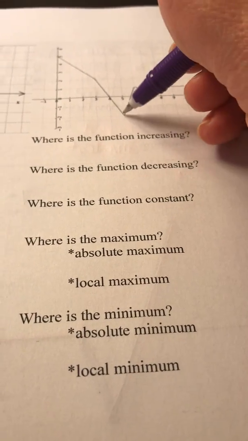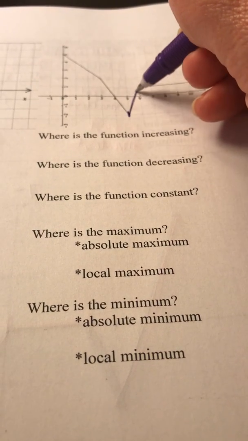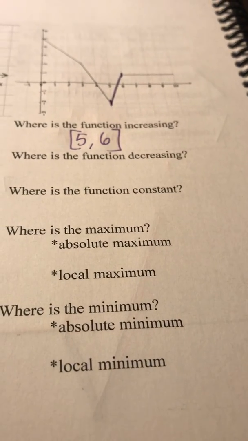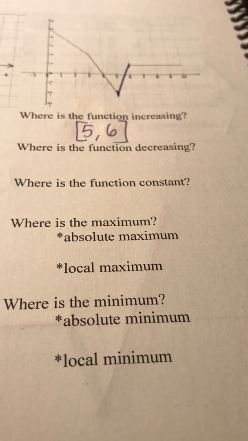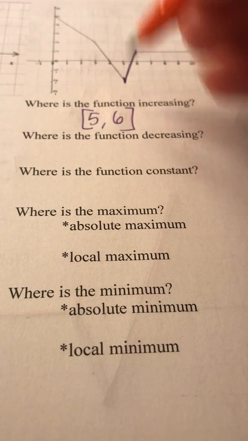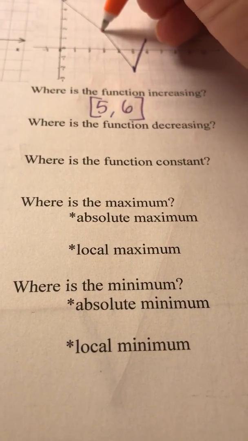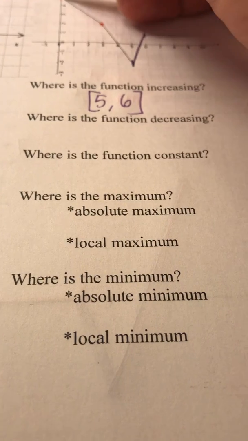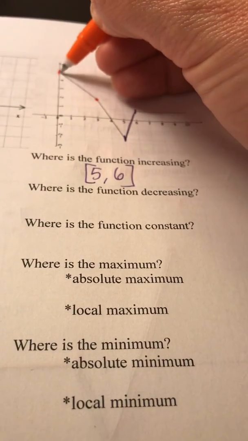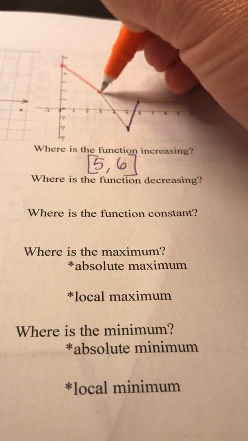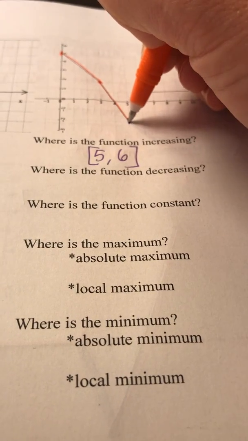Okay, increasing. I see that I'm increasing from here to here, so from 5 to 6. I also see I'm decreasing. Now this one's kind of tricky. I have a point here in the middle, but essentially I'm decreasing all the way from 0. So I'm decreasing from 0 to 3, and then from 3 to 5.